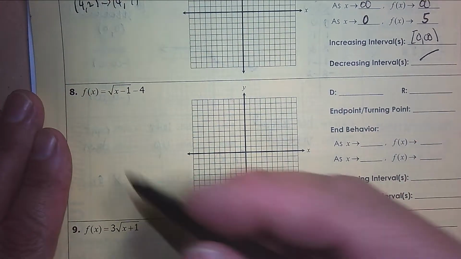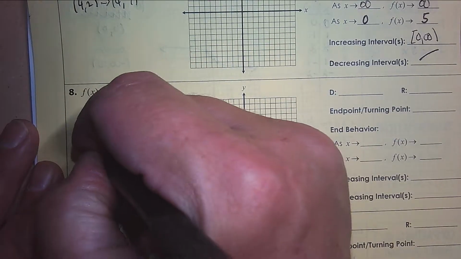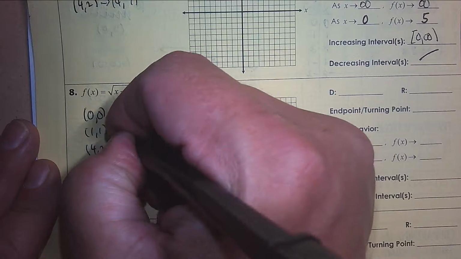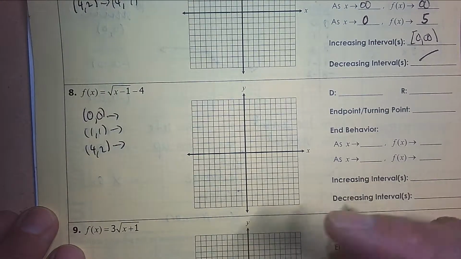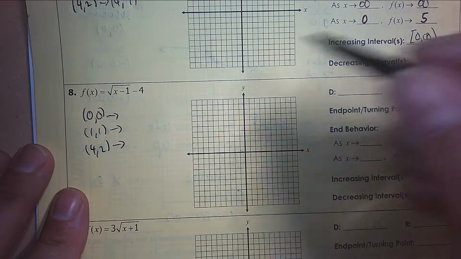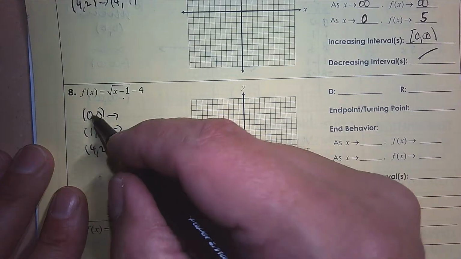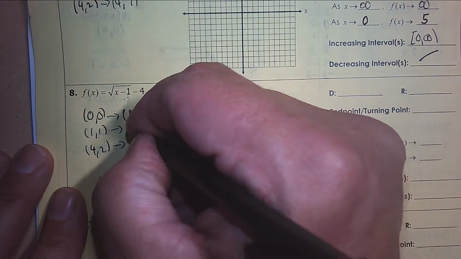Step 1, it's square root. Because I know it's a square root, what are my 3 parent points I'm going to start with? 0, 0, 1, 1, and 4, 2. Look inside, underneath the square root sign. What am I going to do to each x value from underneath the square root sign? Add 1. Can you add 1 to everything?